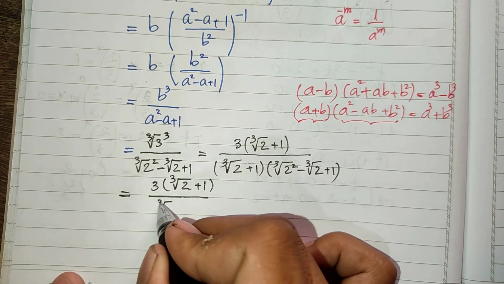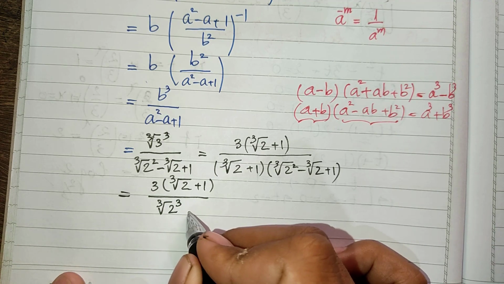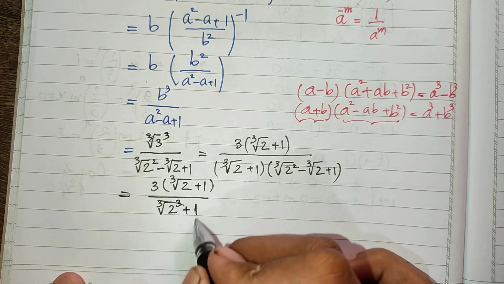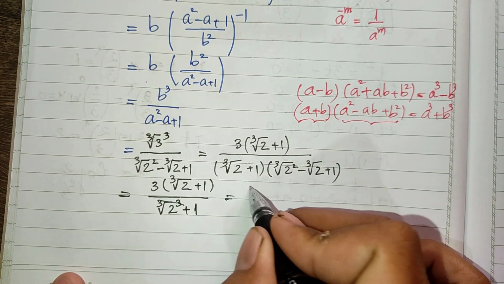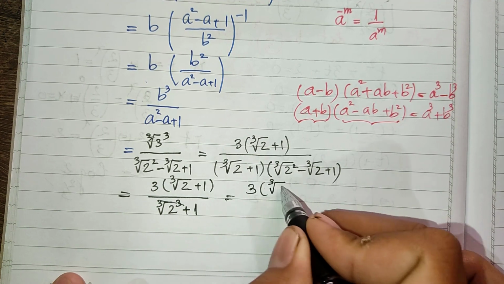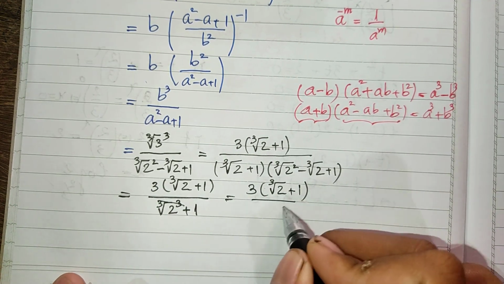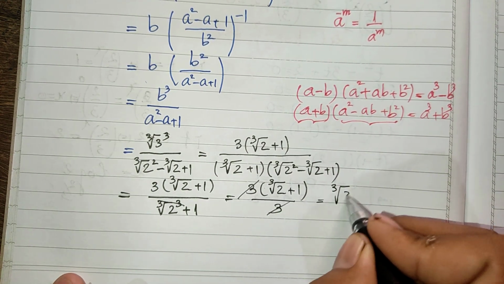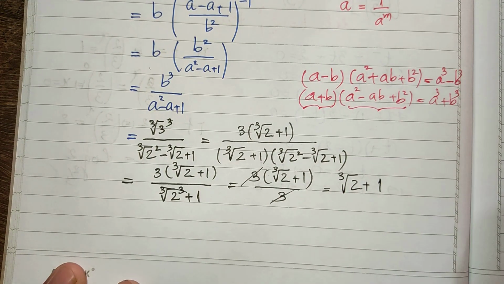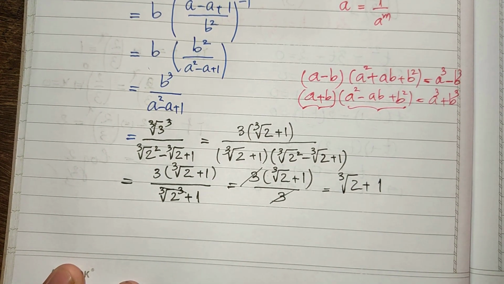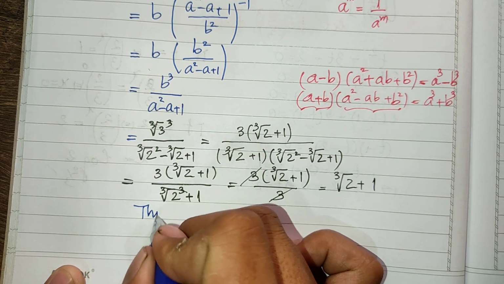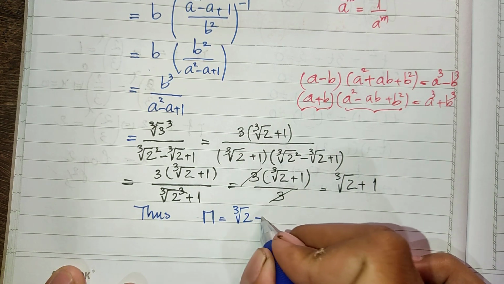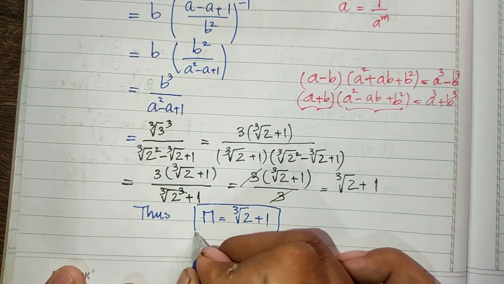So it equals the cube root of 2 cubed plus 1 cubed, which equals 2 plus 1, which is 3. The 3 multiplied by the cube root of 2 plus 1, divided by 3. Simplifying, we get the cube root of 2 plus 1. So we get the value of expression m: m is equal to the cube root of 2 plus 1, which is our answer.